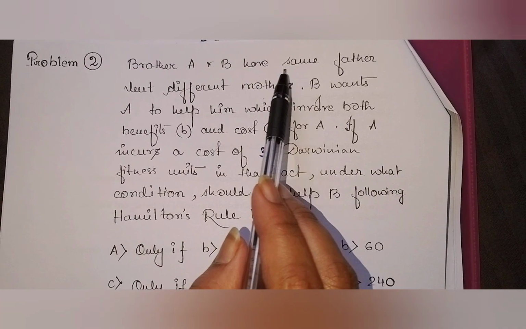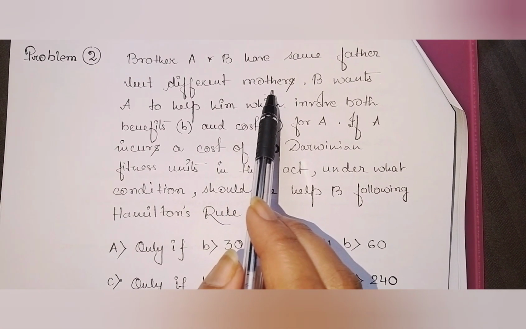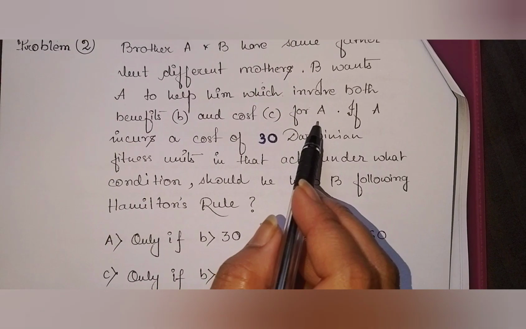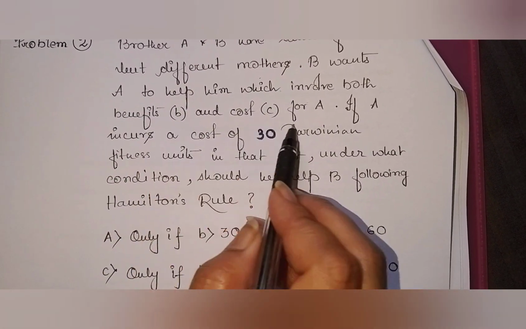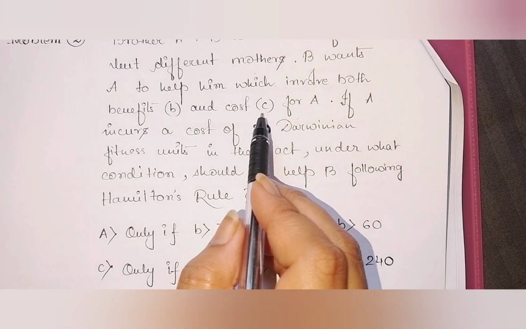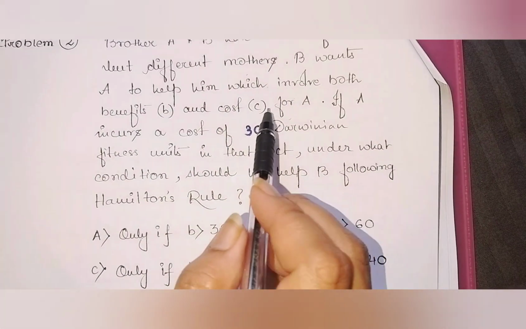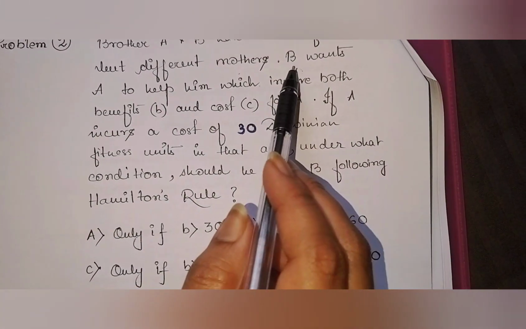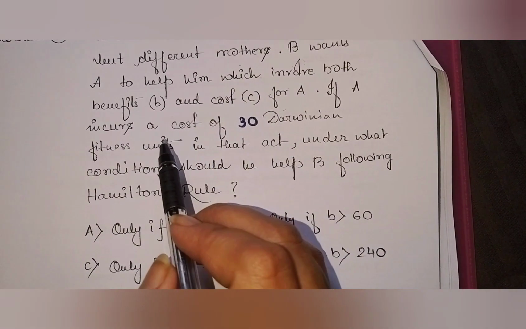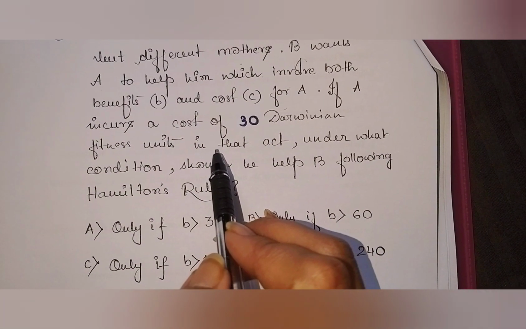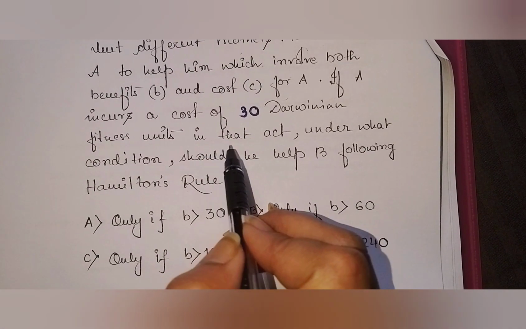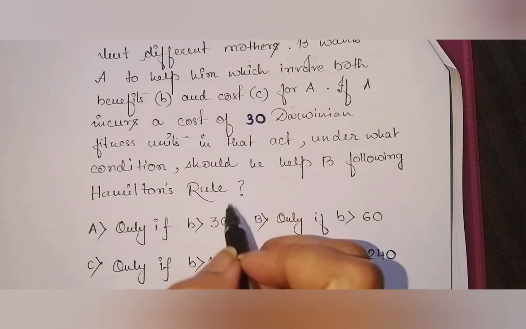Brothers A and B have same father but different mother. It means what? They are step brothers. B wants A to help him, which involves both benefits and cost for A. That means B becomes the receiver and A becomes the giver, because B wants A to help him. That means B is going to receive the benefit and A is going to give him the benefit at his own cost. Fine. If A incurs a cost of 30 Darwinian fitness units, the units which we are talking about so far are nothing but Darwinian fitness units, in the act, under what condition should he help B following Hamilton's rule?